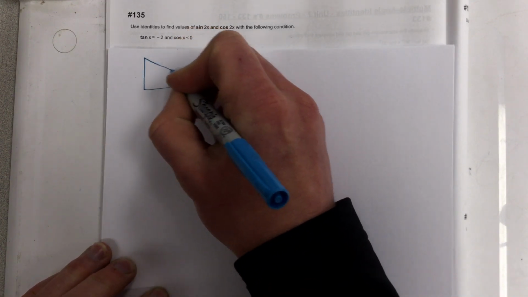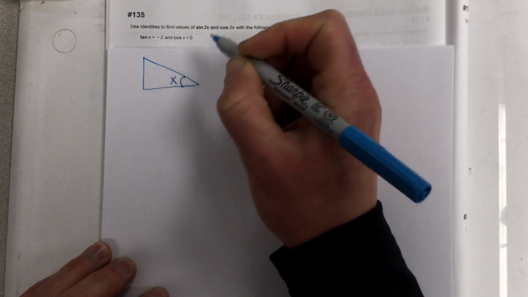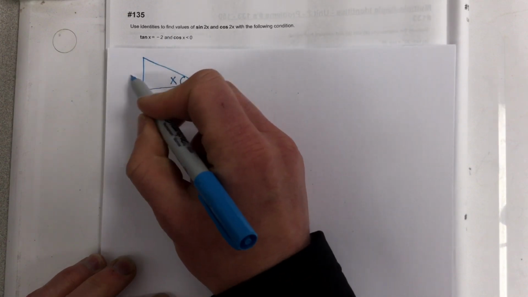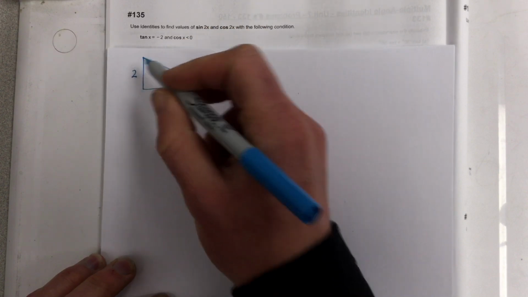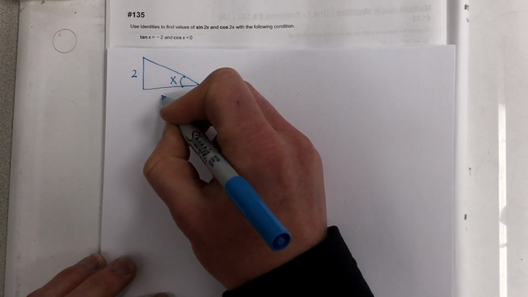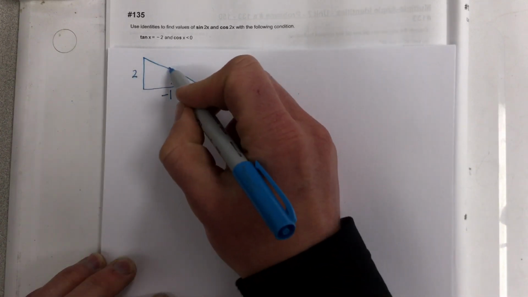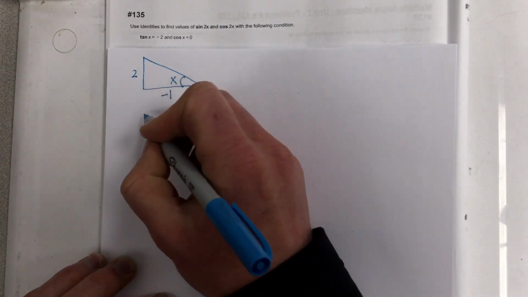So let's draw that quadrant 2 triangle, label the angle x, and if tangent is -2, then this opposite side is going to have to be 2, because it's got to be positive since we're in quadrant 2, and this adjacent side has got to be -1. Now if I want to find the hypotenuse, which I'll need to find sine x and cosine x, I'm going to use the Pythagorean Theorem.